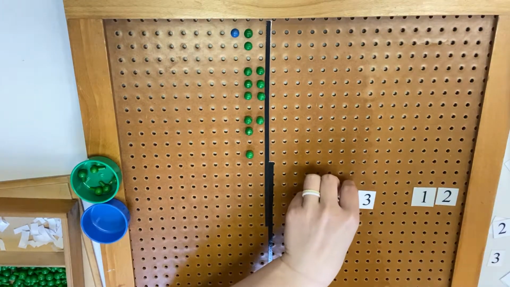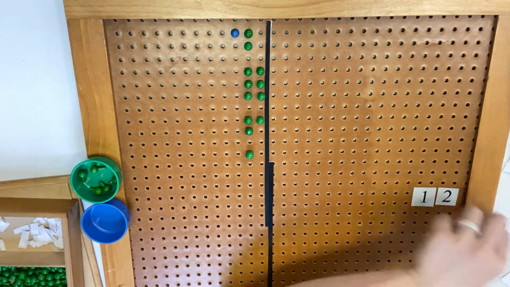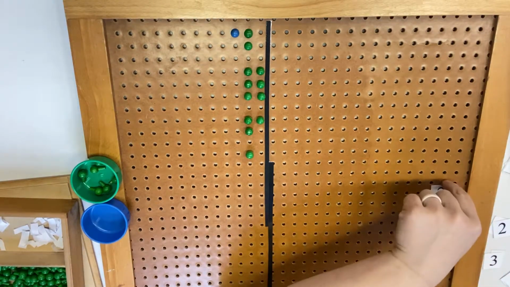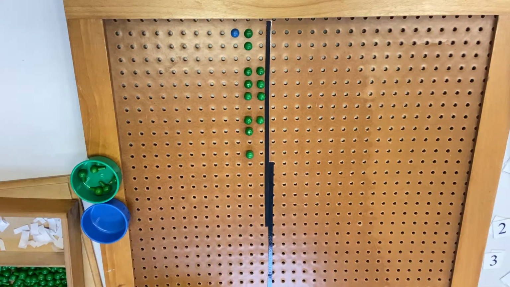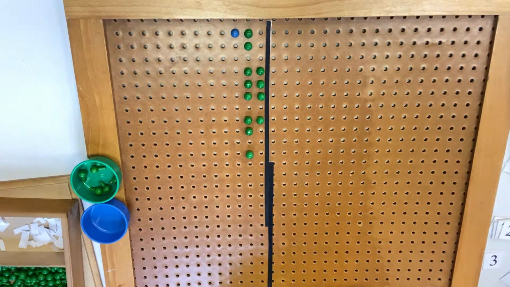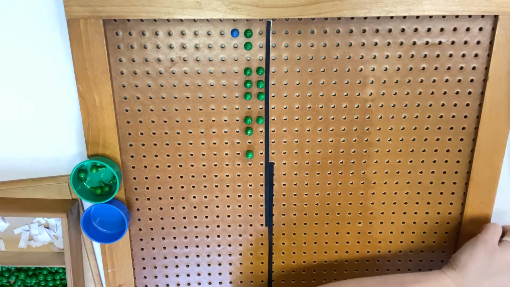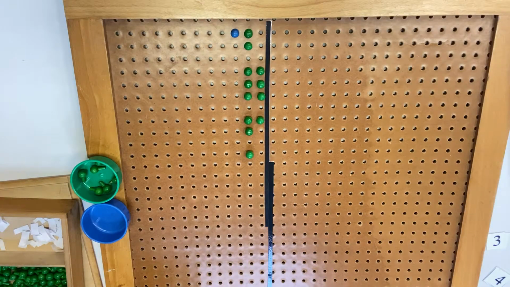Okay, so let's do another one. Going to reset here. Are these all 2s also? We need lots of 2s. Let's get a couple more 3s.